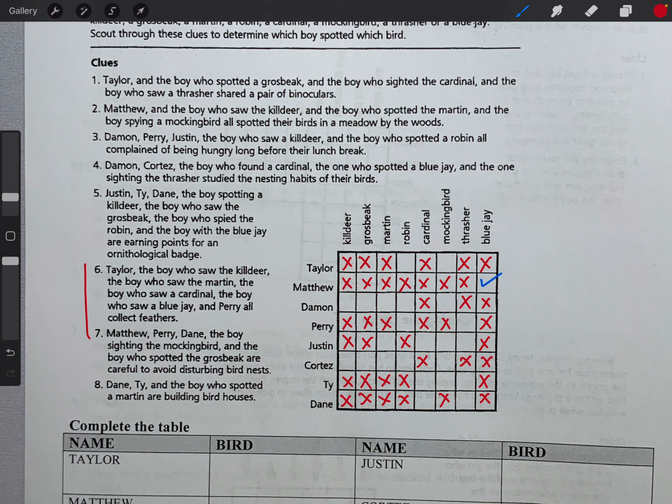Oh, Perry. How did I miss that? I don't know how I missed that. Damon, Perry, and Justin. The boy who saw killdeer, they can't be the one who saw killdeer. The boy who spotted robin, they can't be the one to spot a robin. Why didn't I put that there? And that one there too. I missed that. I can't believe it.